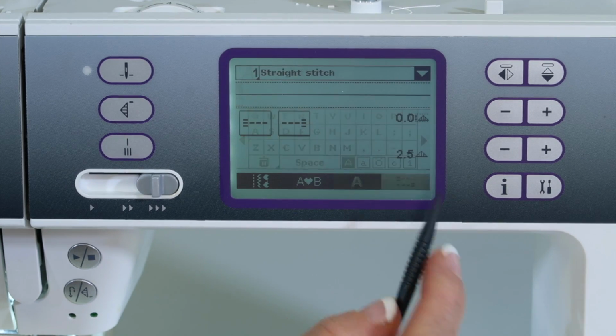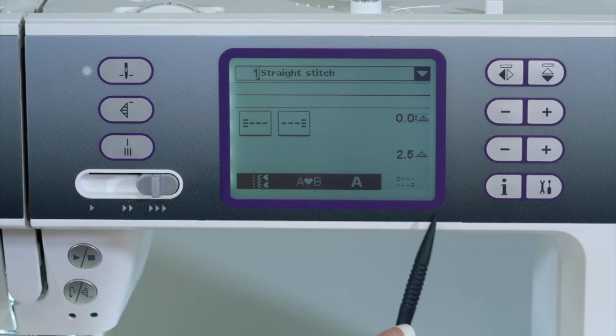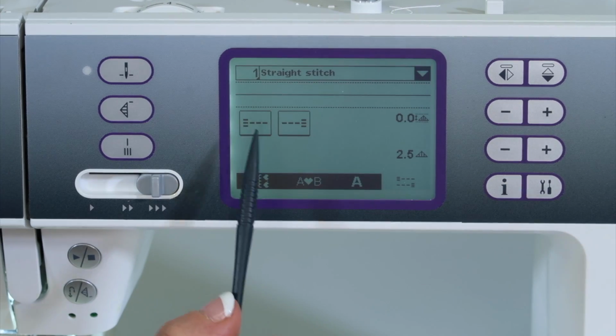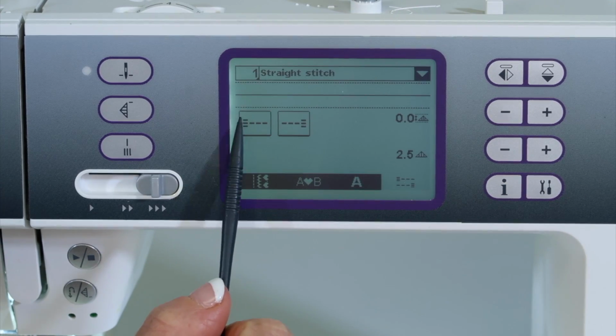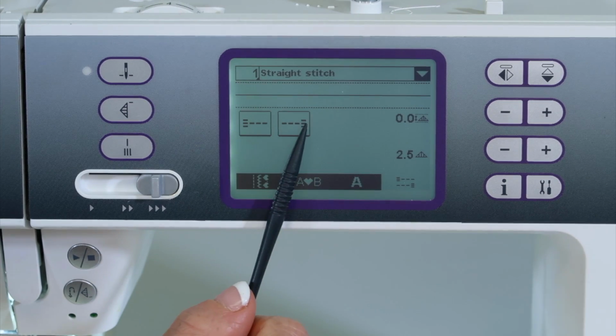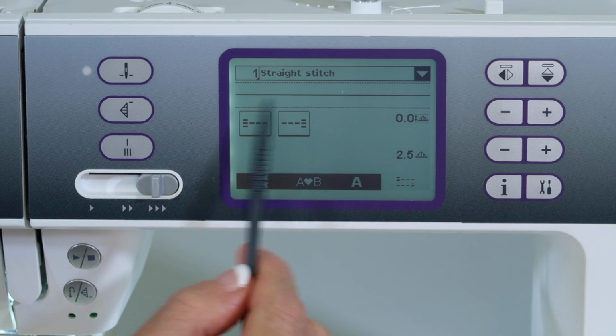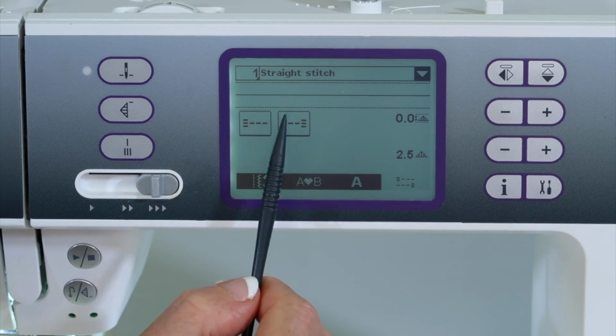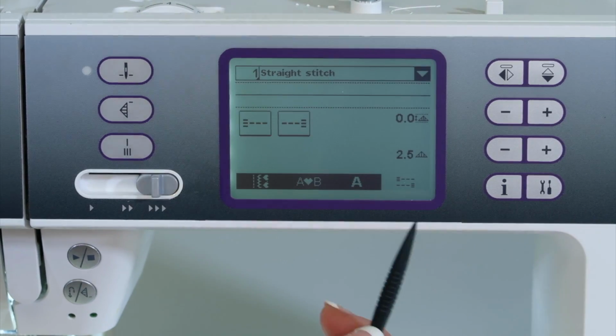And then this is a tie-off area. That means you can set the machine to do locking stitches before or after, depending on when you want it to lock. We'll really get into this and help you understand when to use these and when not to use them. But what's nice is that they can be activated and deactivated at any time.